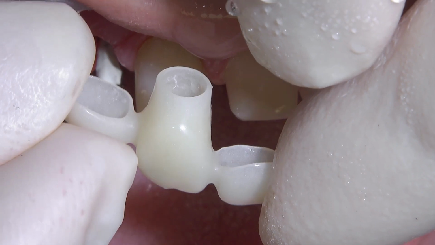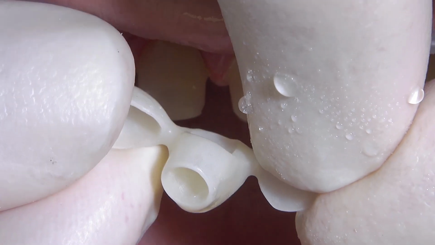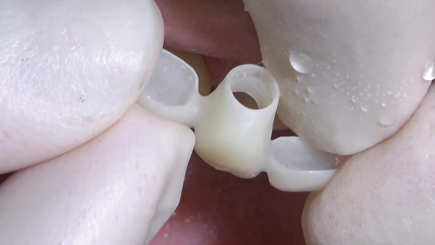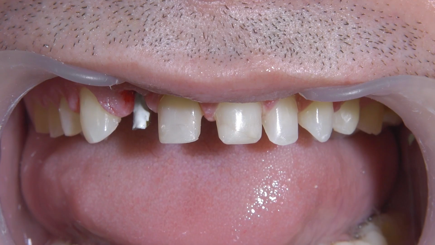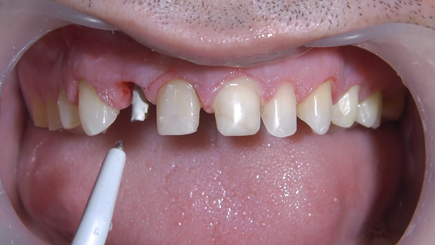You see here, just a simple thing, but it helps a lot with the composite. So just small retentions inside with a round diamond burr, and then we move to capture the position. Let's clean and dry.